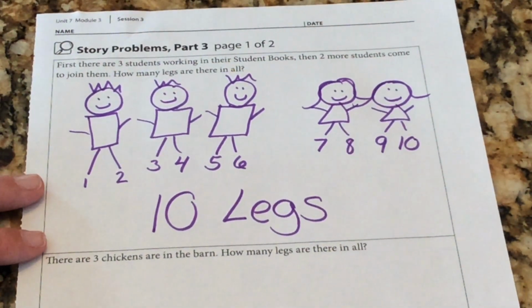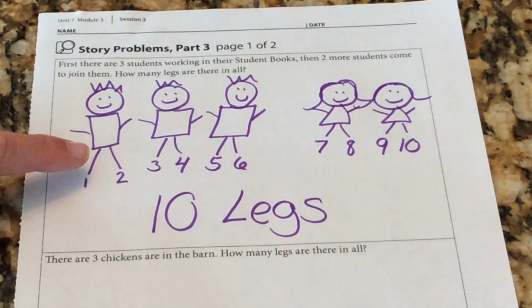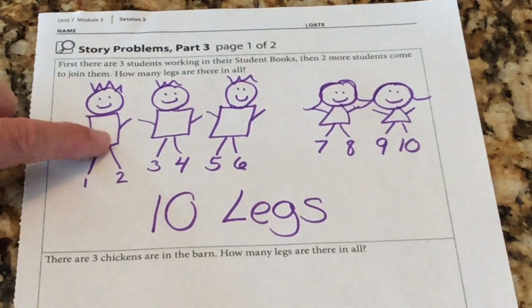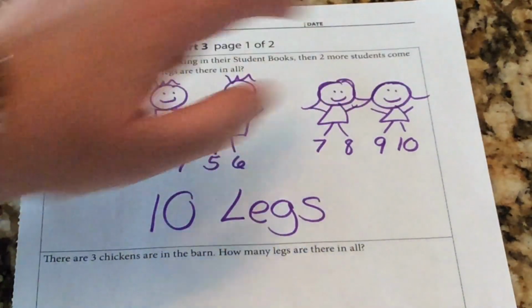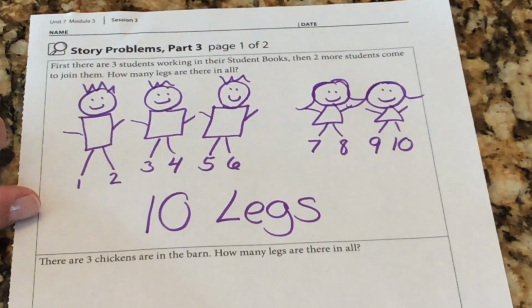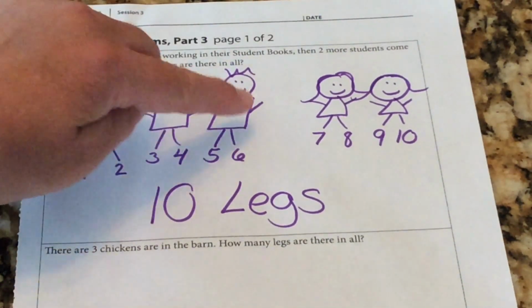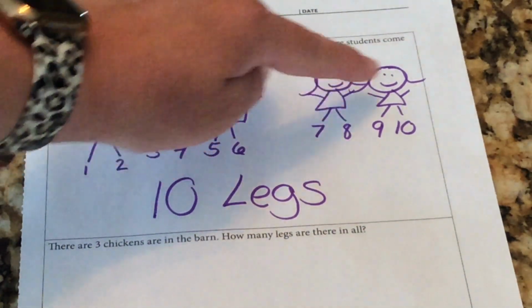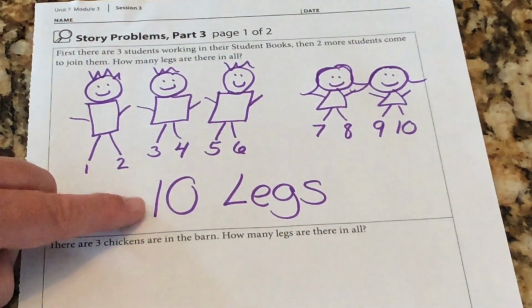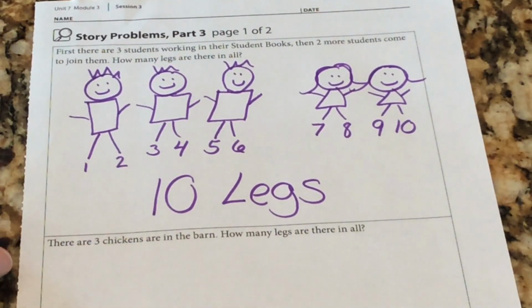Another way I could do it is I could count by 2s. Just like eyes, the legs are also 2. So I could push their tummies and count by 2 because there are 2 legs coming out of each child. So here I go. 2, 4, 6, 8, 10, which would get me to the same number, 10 legs.